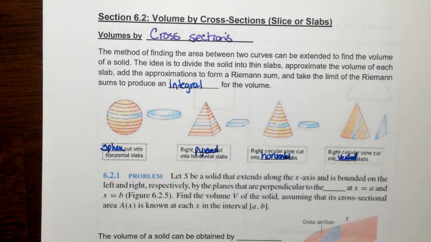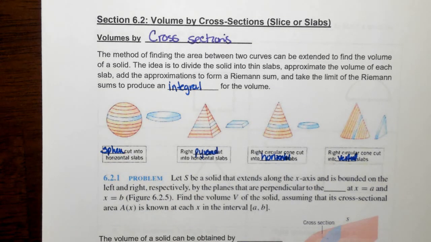Suppose we have a solid that's extending along the x-axis and is bound on the left and right respectively. Again, these shapes are going to be perpendicular to the x-axis. Just like with area, you have to pay attention to whether it's perpendicular to the x, which means it's a dx problem, or perpendicular to the y, which means it's a dy problem.